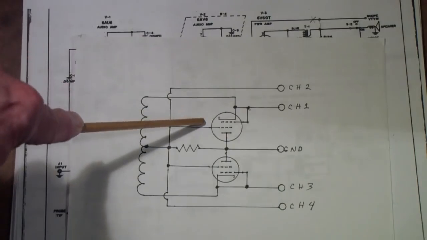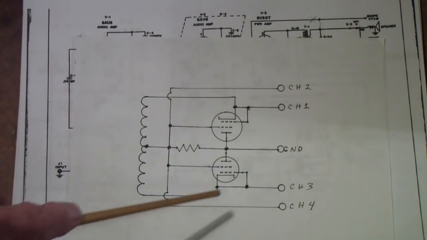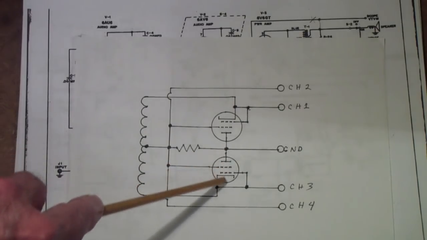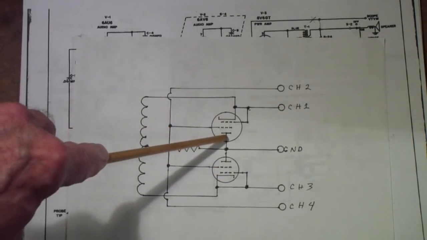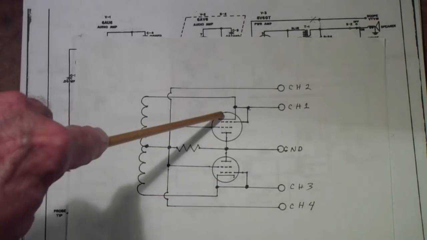And the answer that I have for that is I'm going to use a second tube tester. So what I'm going to do is have one tube tester hooked up on one tube and another on the other, solely for the purpose of driving the heaters of the two tubes.